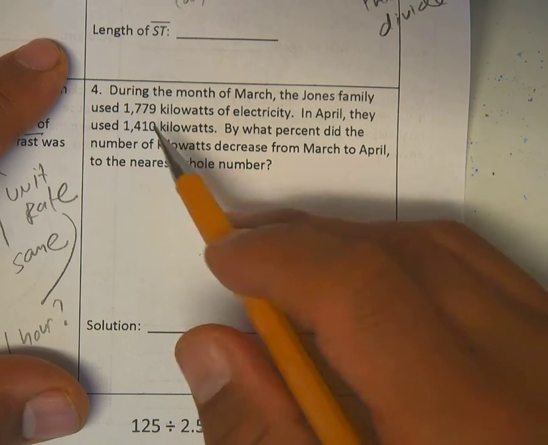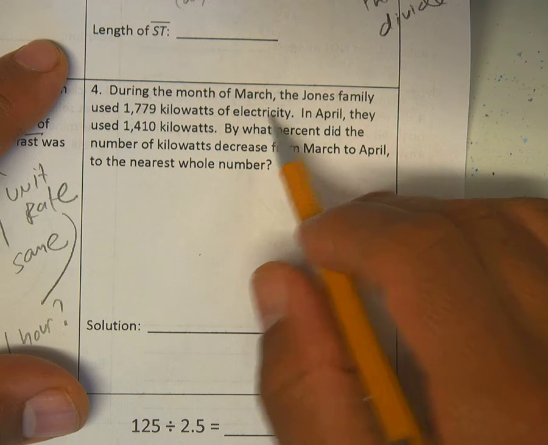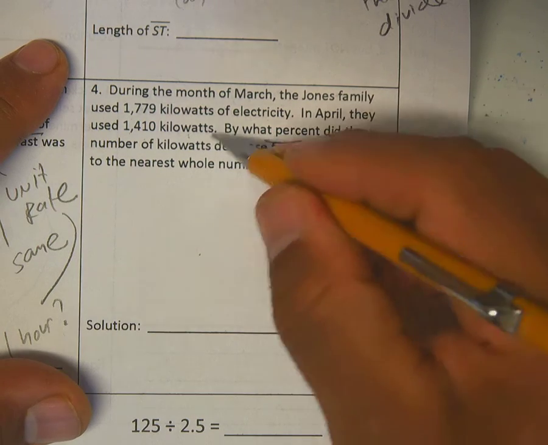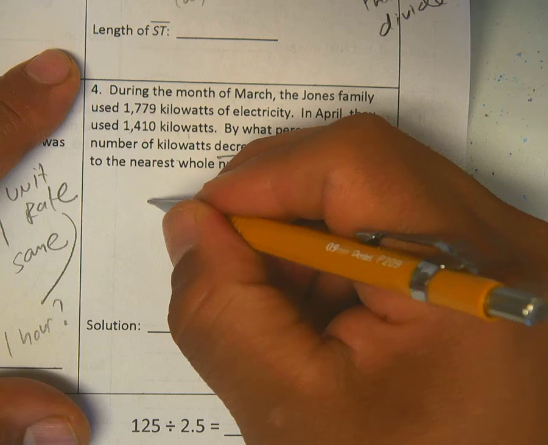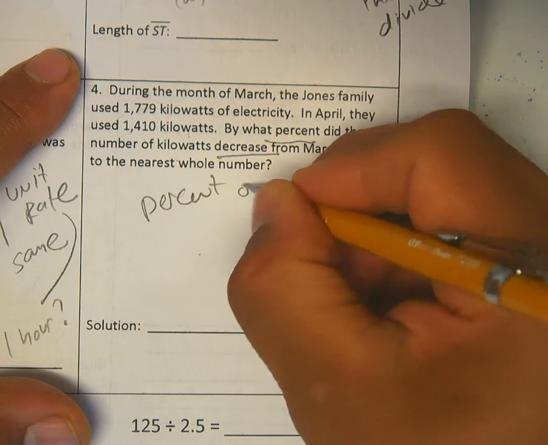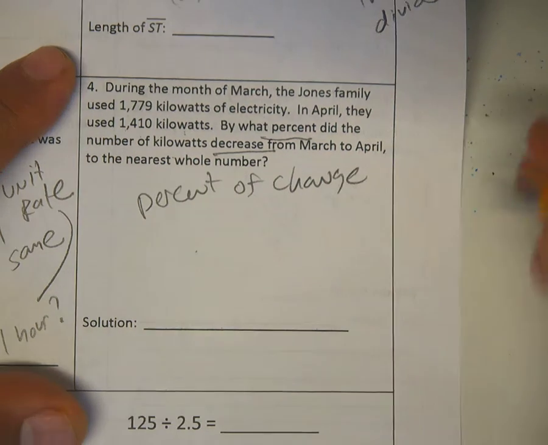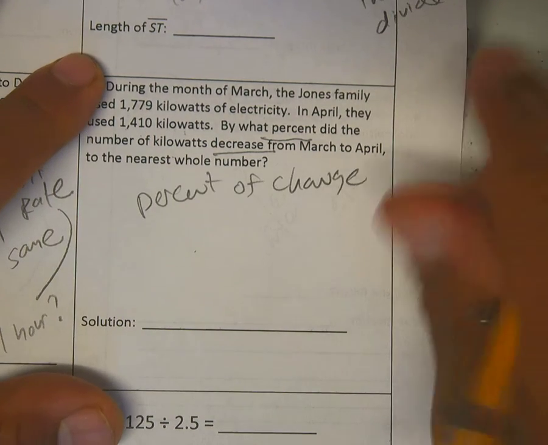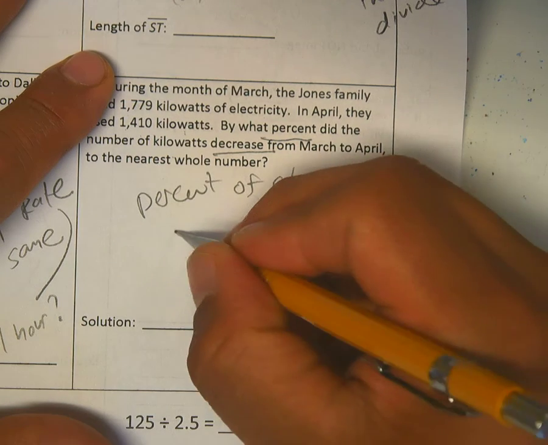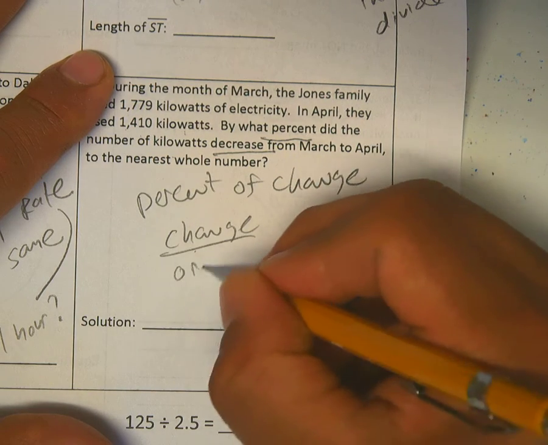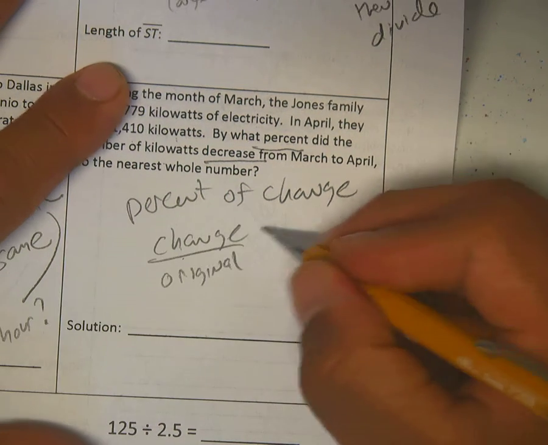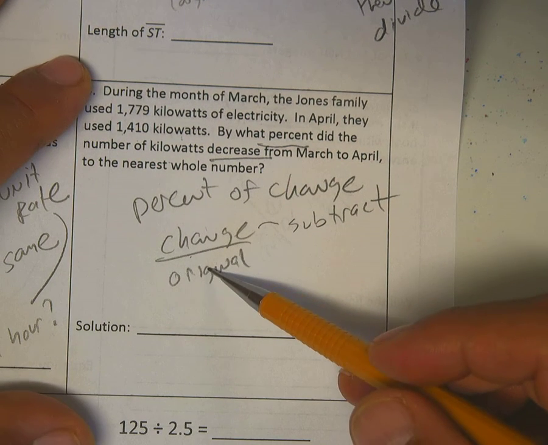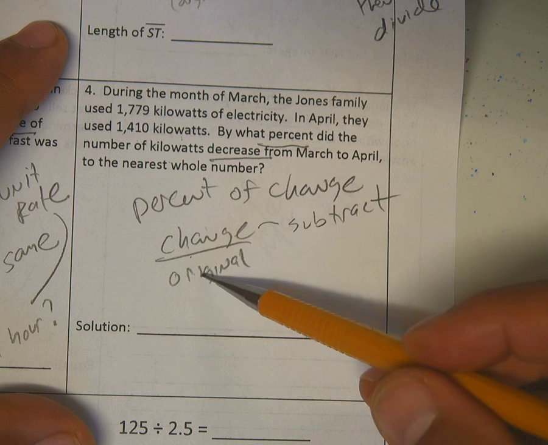Number 4 there. During the month of March, the Jones family used this many kilowatts of electricity. In April, they used this many kilowatts of electricity. By what percent did the number of kilowatts decrease? Okay, so now you have one that's called the percent of change. And you guys that have been in my classroom, you know that I have these charts hanging around my room that I had to take down because of that famous STAR test. But remember, percent of change is just the change over the original. This word means subtract. Think about that. Original, what came first? Well, one's in March, one's in April. What came first goes in the bottom.